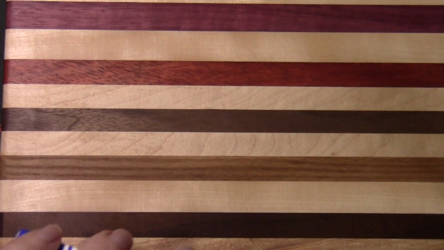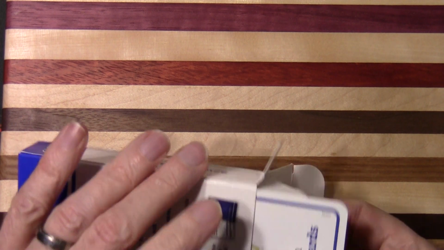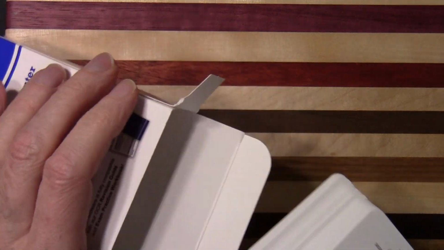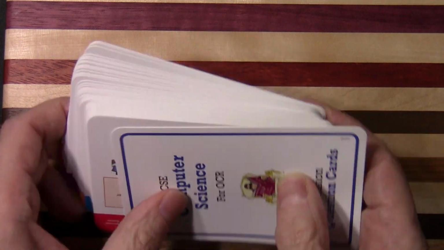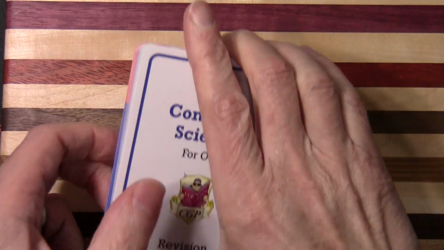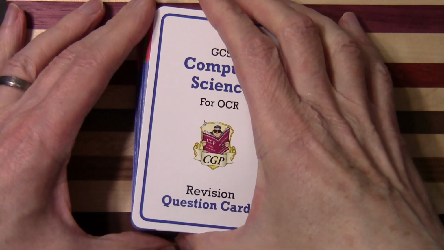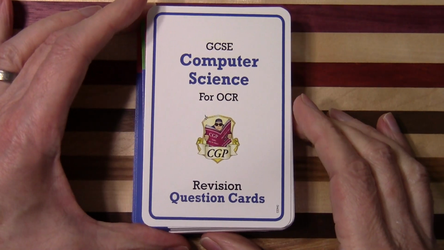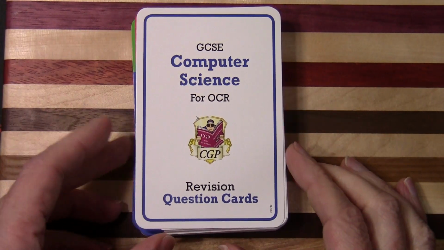So I'm pretty interested to open this, having studied computer science at, well, back then it would have been CSE actually, this was pre-GCSE. I think back then most of the revision aids that we had were booklets actually.